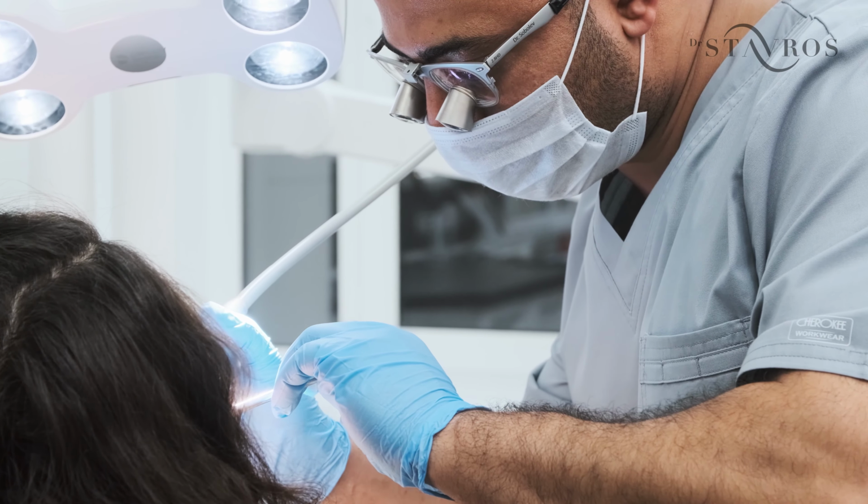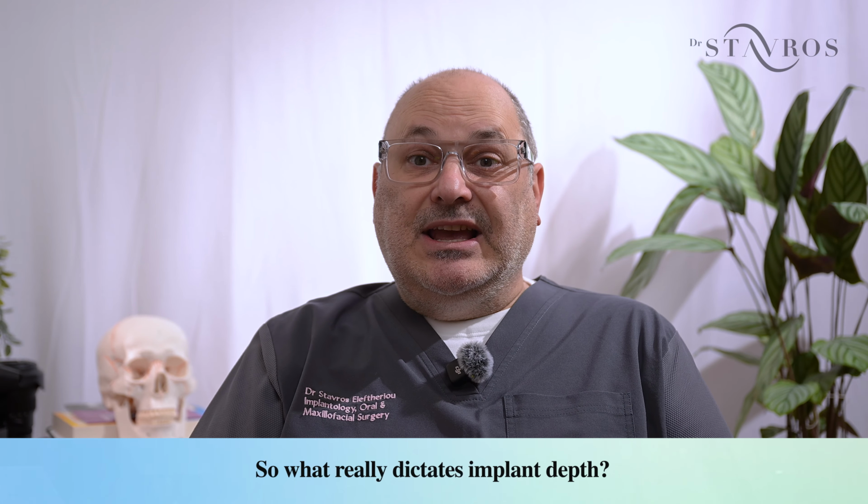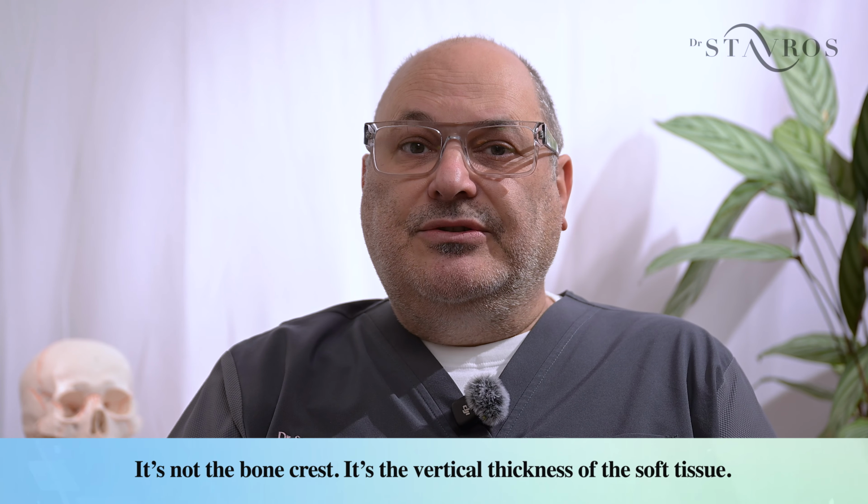Every implant you place triggers a biologic negotiation. Place it too shallow and the bone will remodel. Place it too deep and you risk inflammation, deep sulci and aesthetic collapse. So what really dictates implant depth? It's not the bone crest, it's the soft tissue thickness.